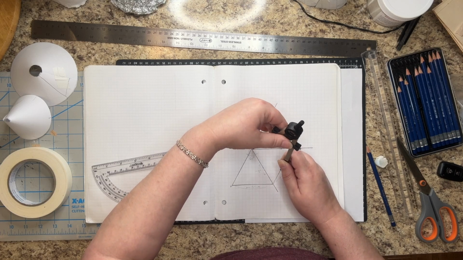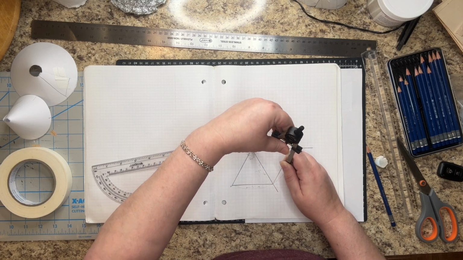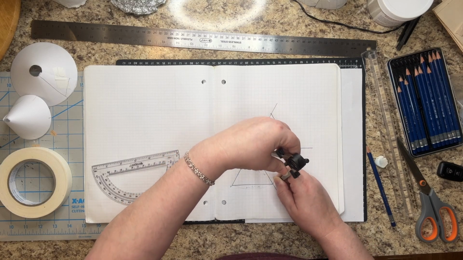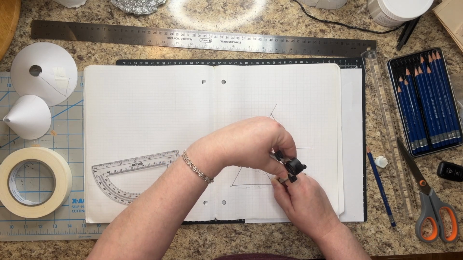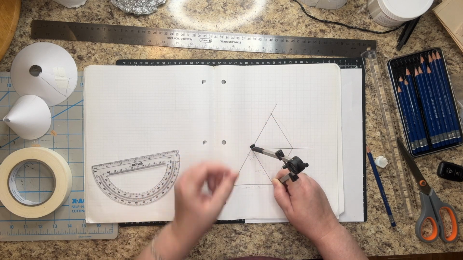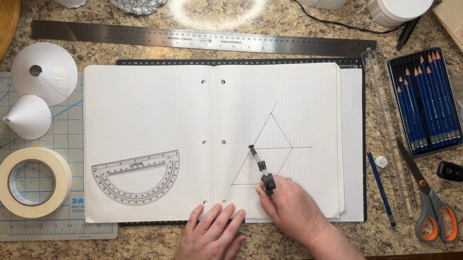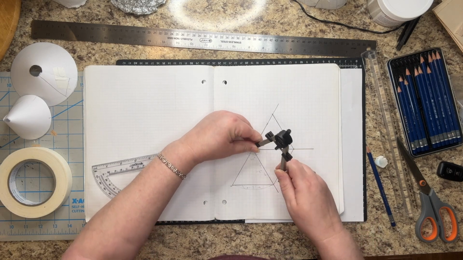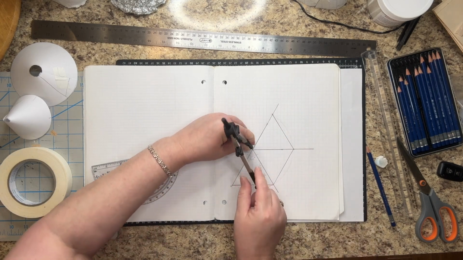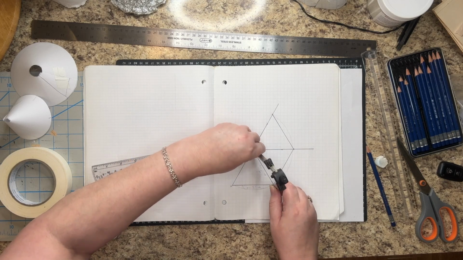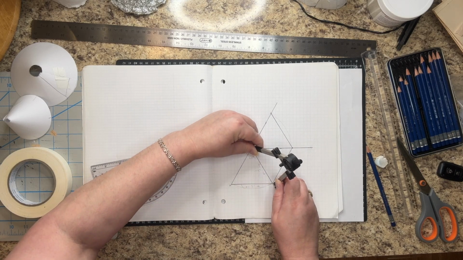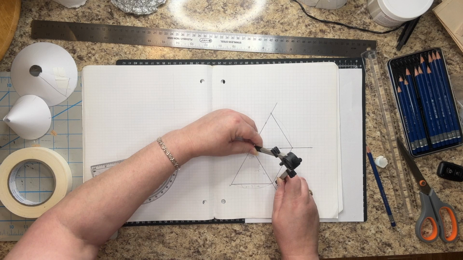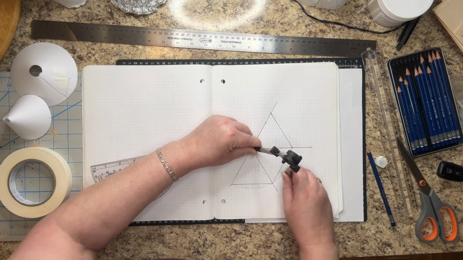I don't use a protractor very often, let's put it that way. But when I do, and I'm using both, I get myself all confused with the terms, but I know what they are. So anyway, you're putting your point at the point of your triangle, and then your pencil mark, of course, where you want to draw your arc to make it smooth.